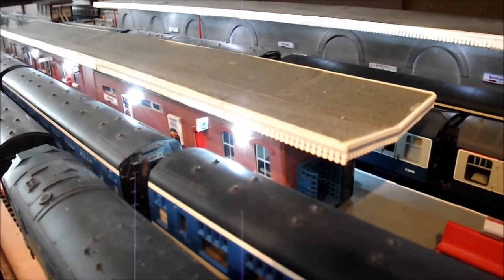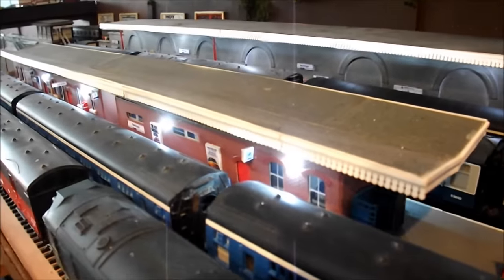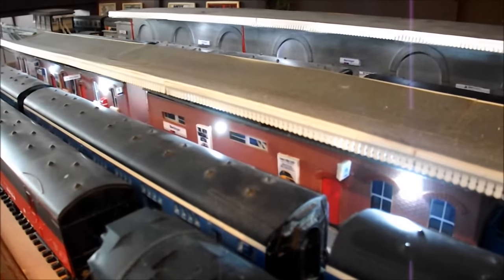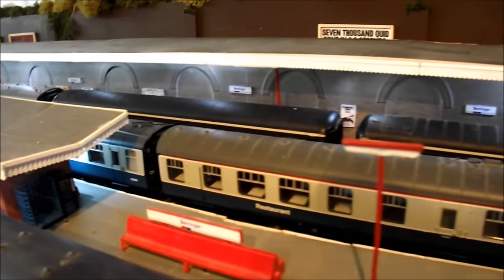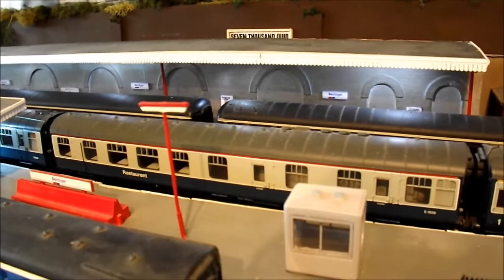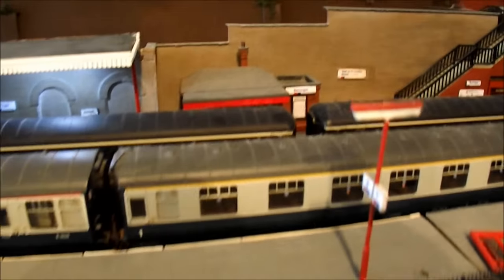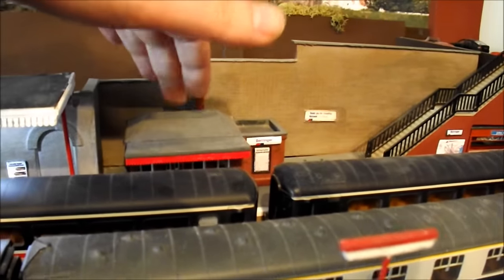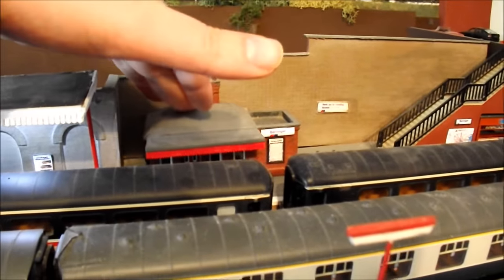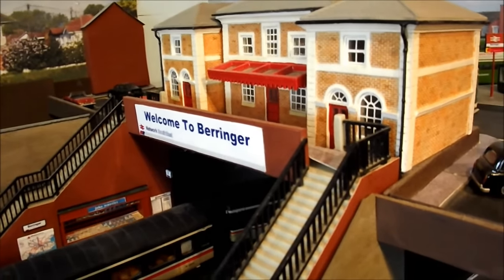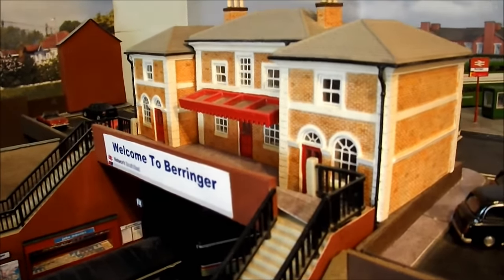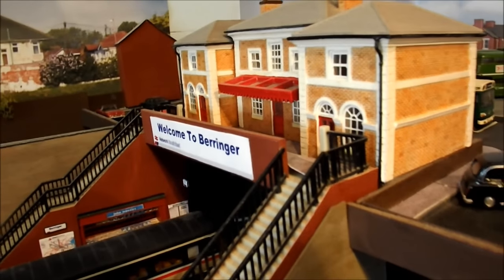The actual platform building was a scratch built thing that I made myself, and also the retaining wall and the lighting and canopy, that's all scratch built. This little building is a Hornby Skaledale building, and as we come to Berringer Station building itself, that is also a Skaledale, Hornby building of some description.